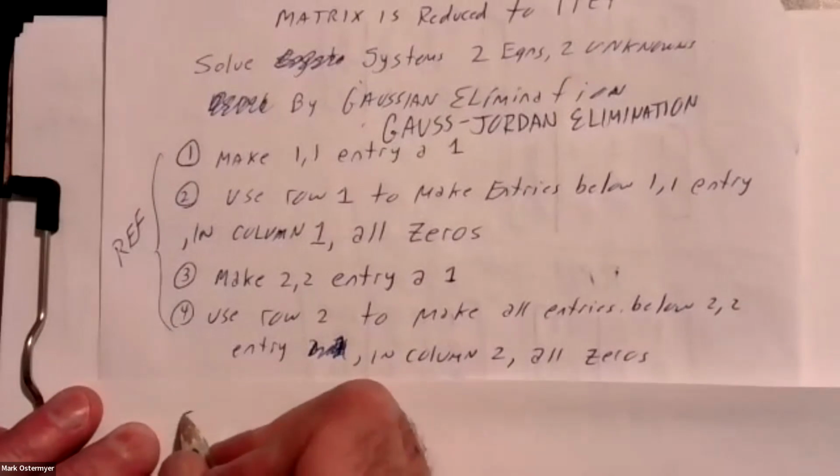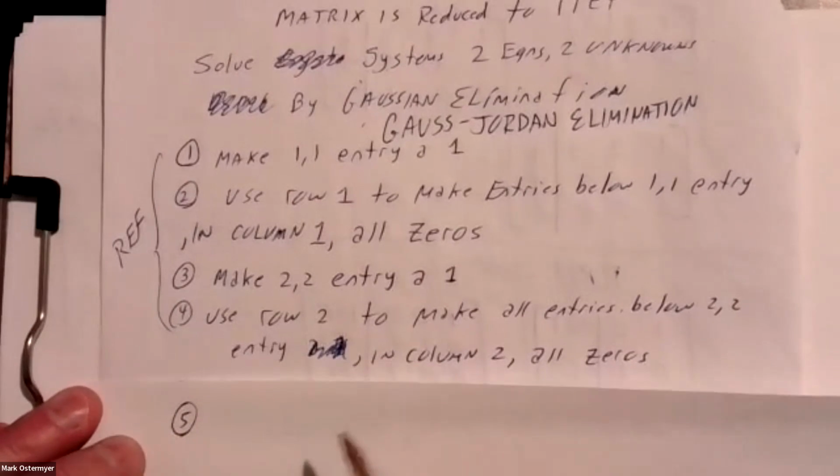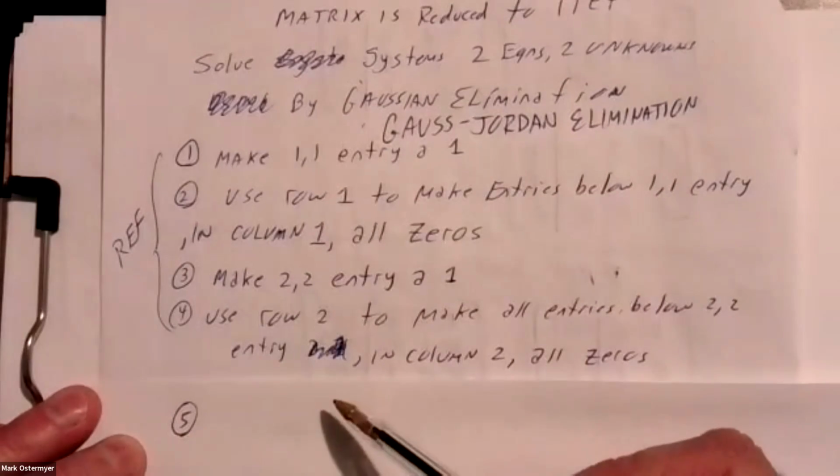Step number 5, using Gauss-Jordan elimination, would be all these steps in this order up to this step.